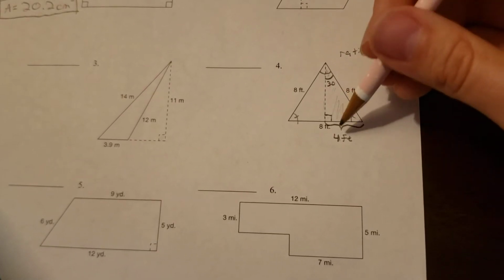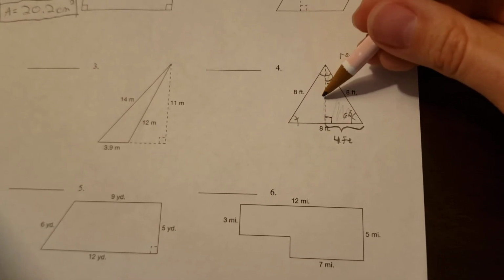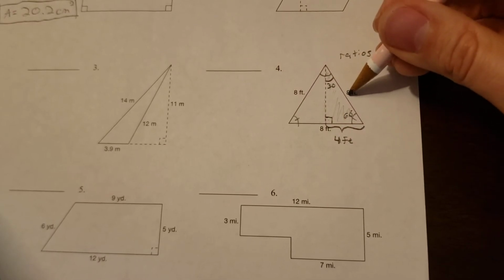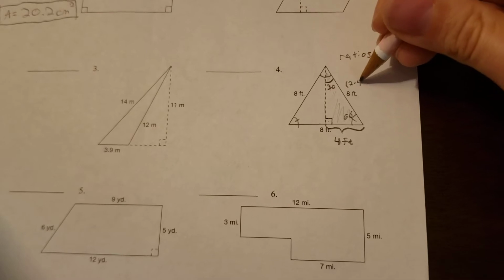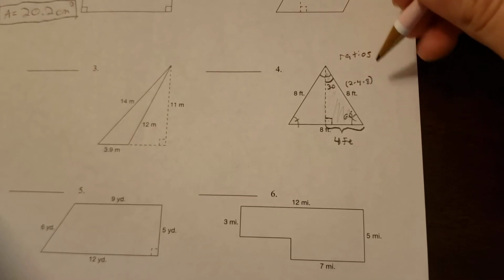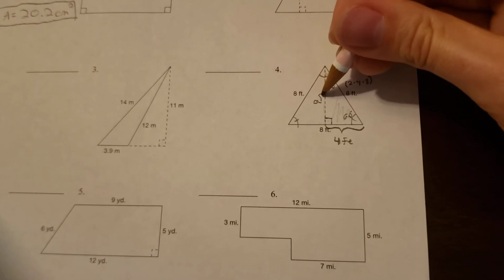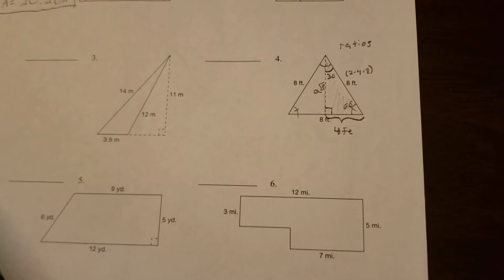Again, here's my ratio: A, 2A, A times the square root of 3. So this is going to be A, 2A, right? 2 times 4 equals 8. So this is going to be A root 3. Some of you guys might be thinking, what is he talking about? This is all from last chapter, guys.